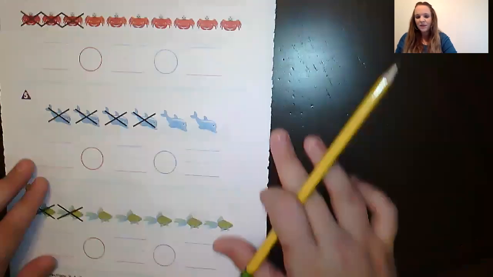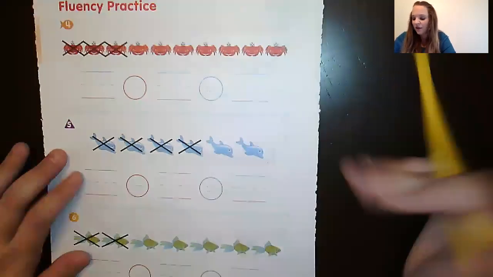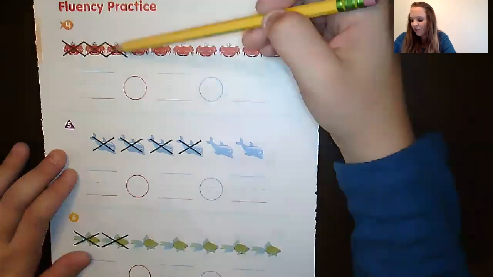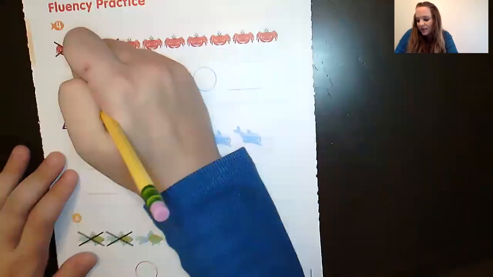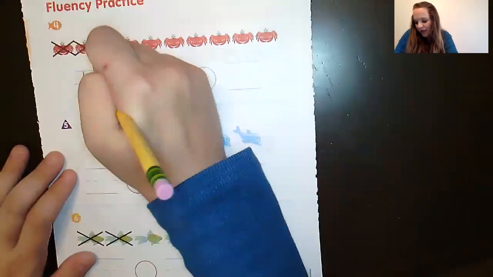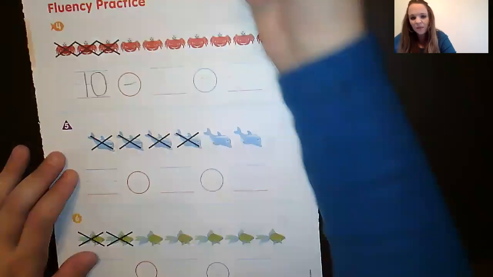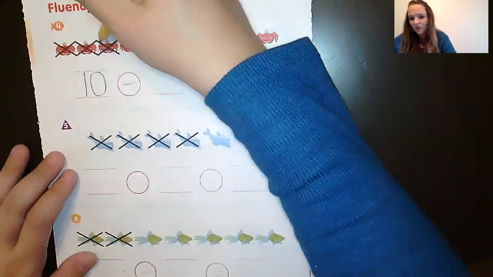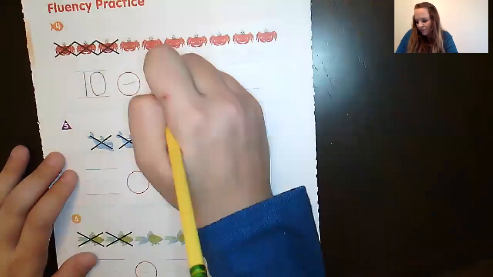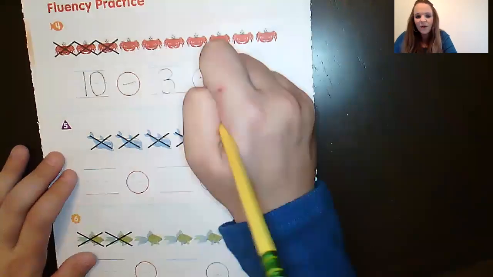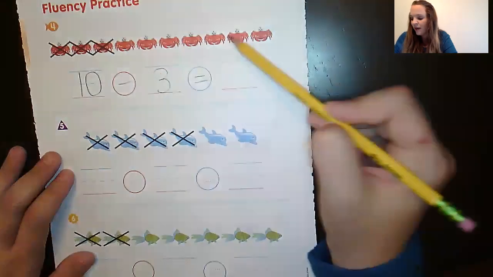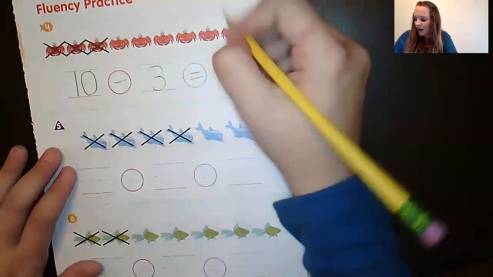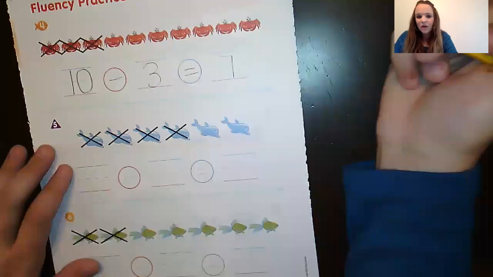All right, let's take a look at the back. Let's look at these crabs at the top, count how many we have all together. 1, 2, 3, 4, 5, 6, 7, 8, 9, 10. 10 crabs minus, how many did we take away? 1, 2, 3. Equals, how many crabs are left? 1, 2, 3, 4, 5, 6, 7. 7 crabs left.